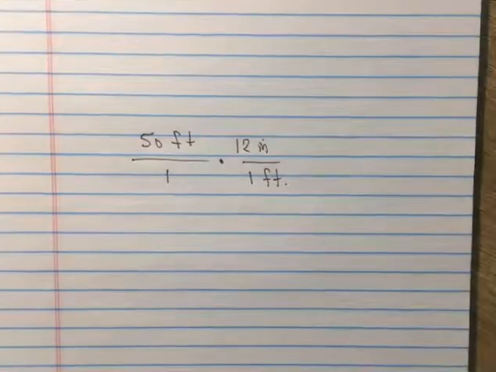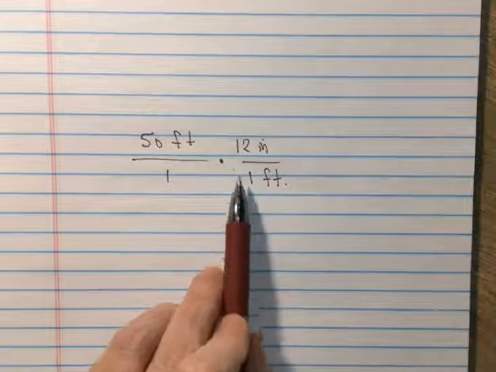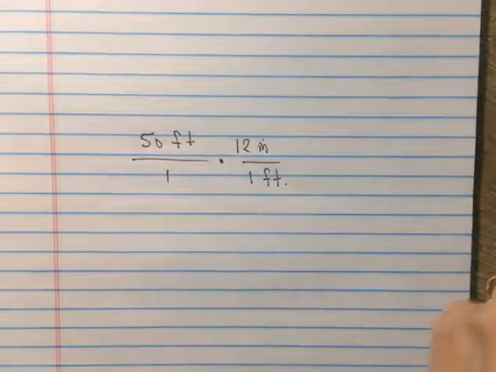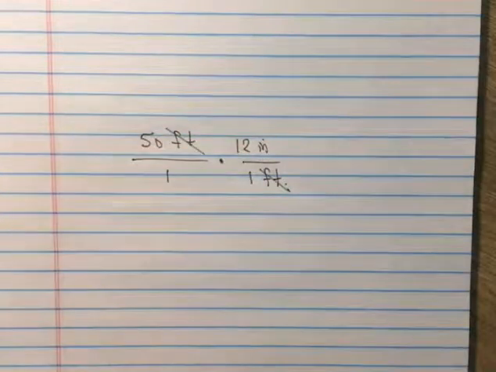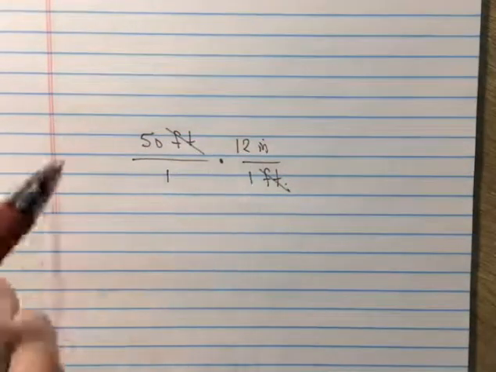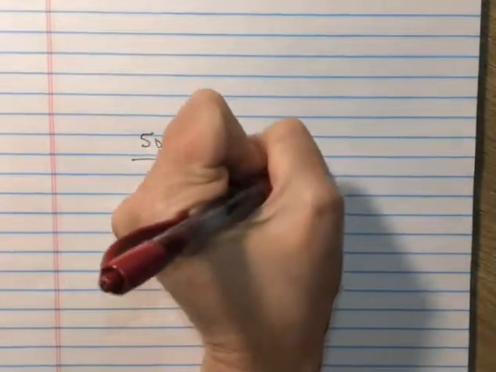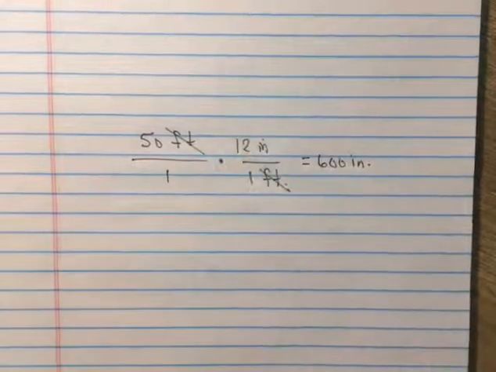So to convert feet into inches, we will multiply 50 feet over 1 times 12 inches over 1 foot. And the purpose is basically to divide out our units, feet, and convert to inches. So multiplying 50 times 12, we will get 600 inches.